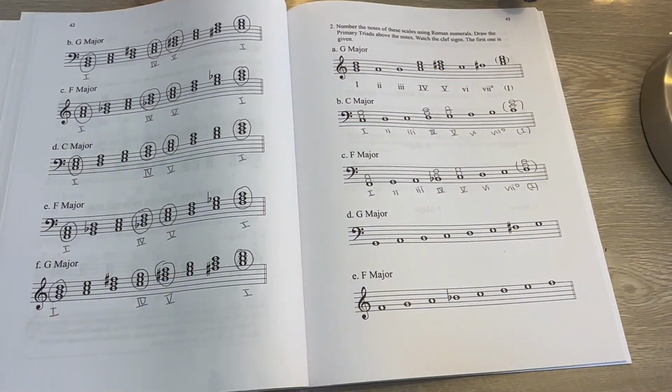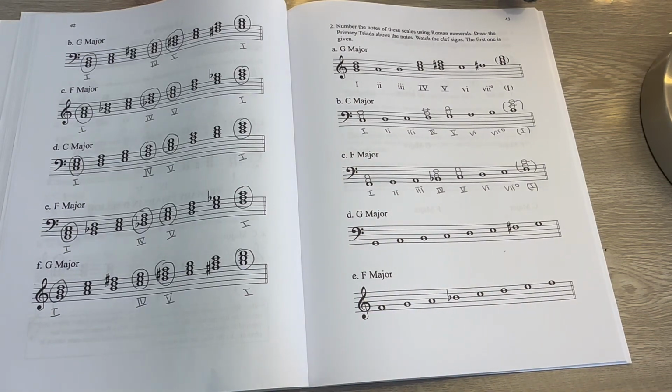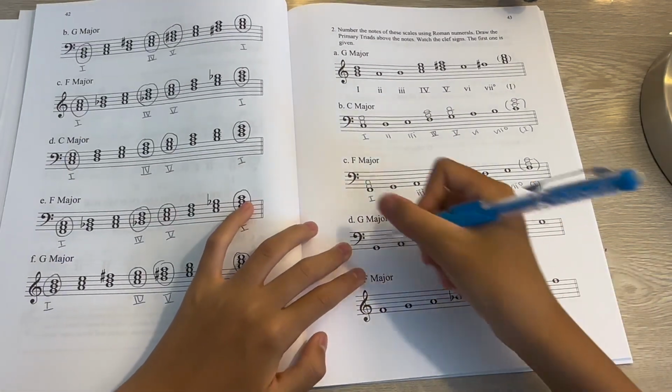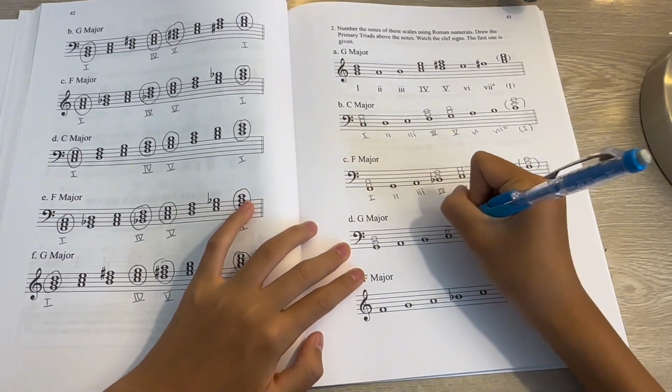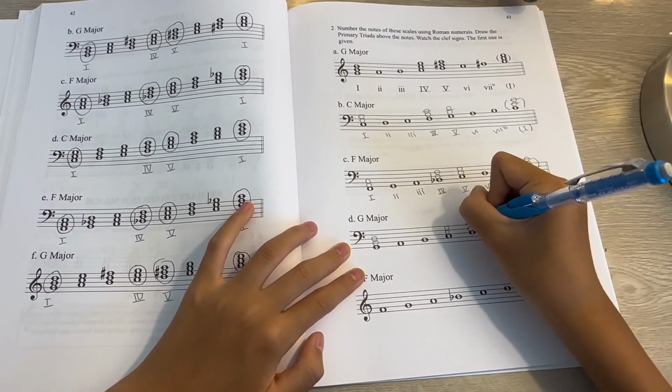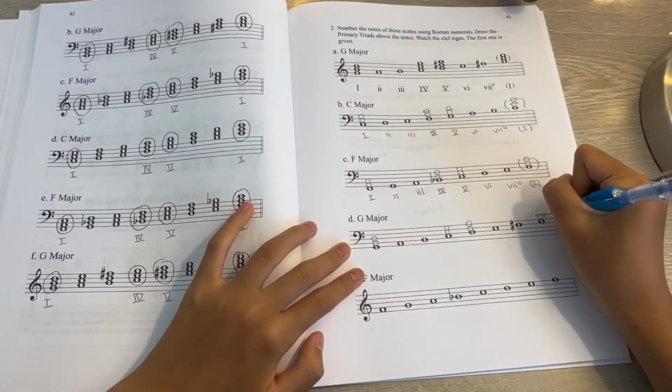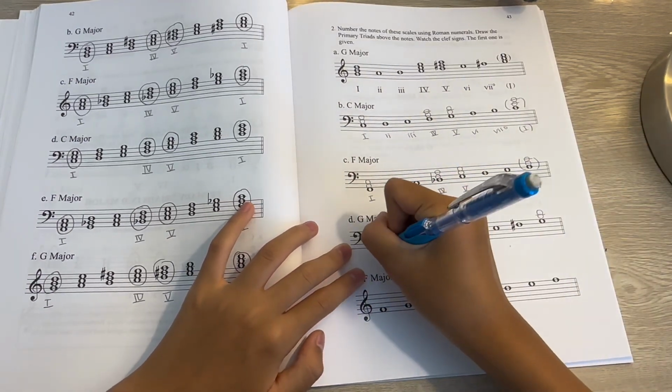I think this exercise is also pretty helpful for us to memorize what the Roman numerals look like and what number they represent. So let's keep going. Let's do our primary triads. And label.